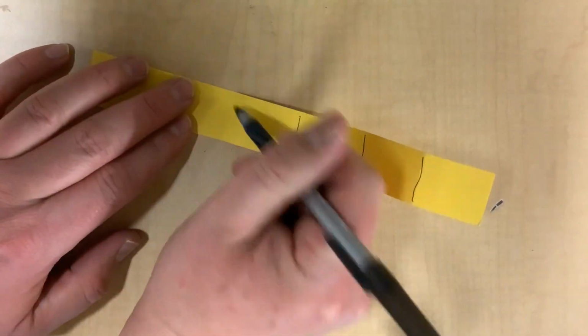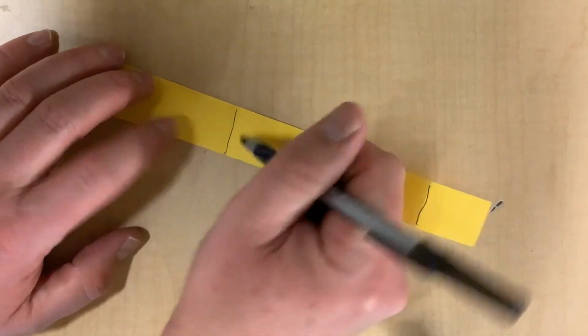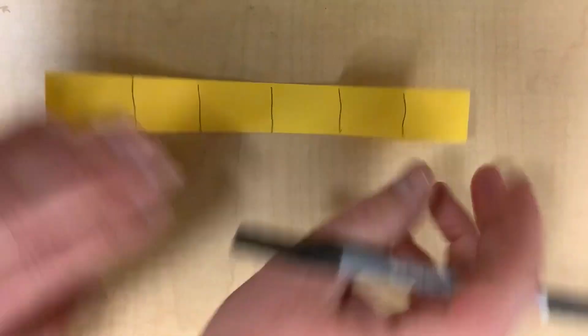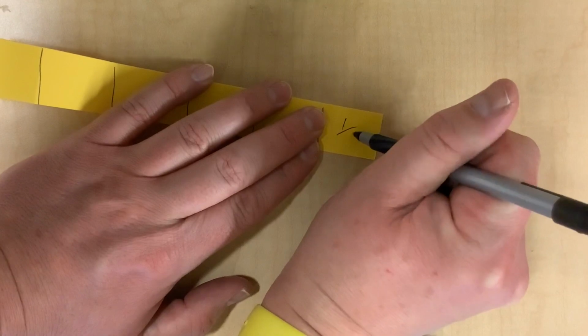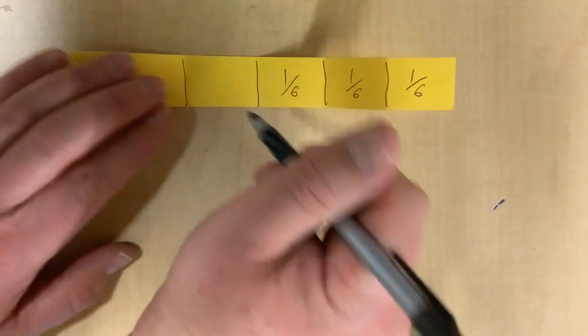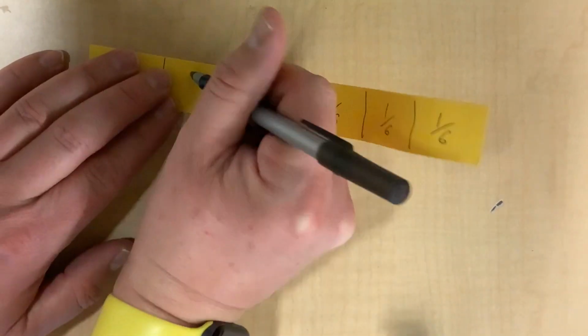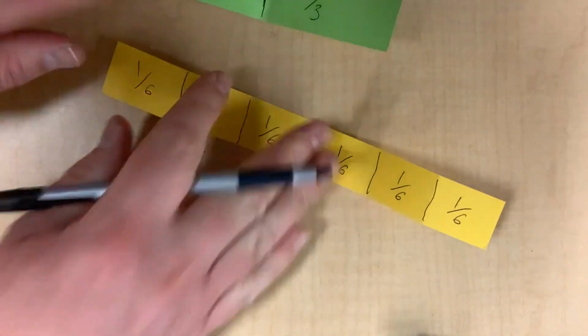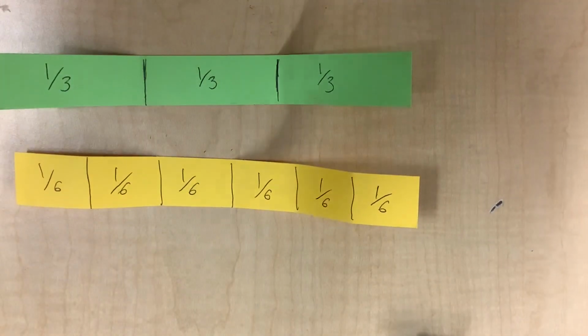Oh, am I gonna get there? 4 piece, 5. Oh, let's see, 1, 2, 3, 4. Ah, that worked. Mine worked. Okay, 1/6, 1/6, 1/6, 1/6, 1/6, 1/6. Whew, thirds are hard, aren't they?